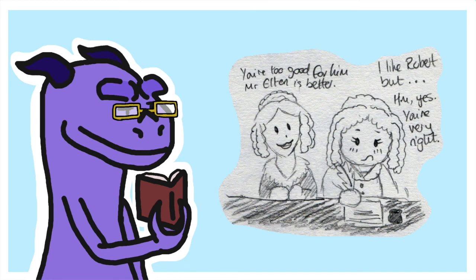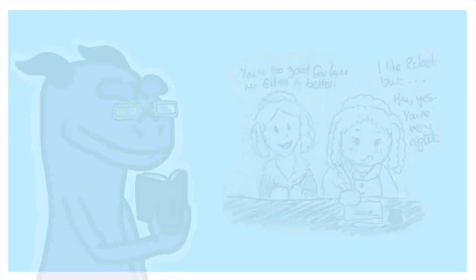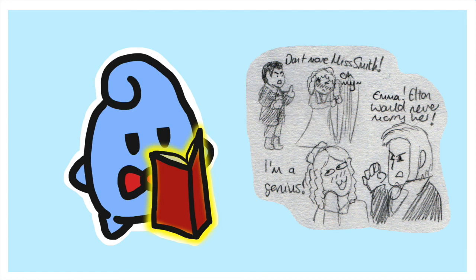She persuades Harriet to reject a proposal of marriage from Robert Martin, a farmer, as she sees the match as a friendship breaker and she would much rather match Harriet with the local vicar, Mr. Elton. After many interactions, Emma and Harriet are convinced of Mr. Elton's affection for Harriet. Mr. Knightley tells Emma that Elton is not a good choice because he's a social climber and is after a wife with a lot of money, but she ignores him.